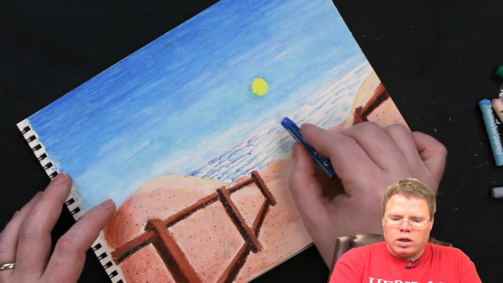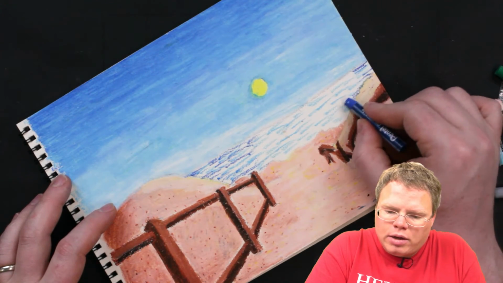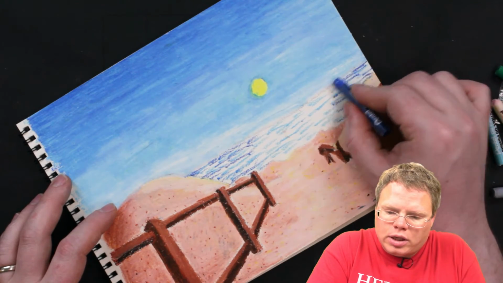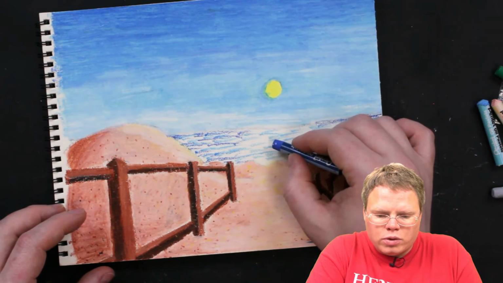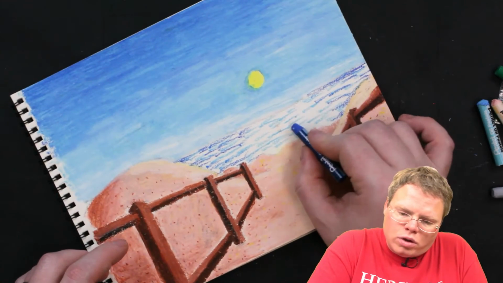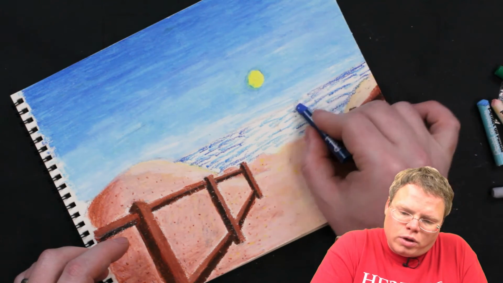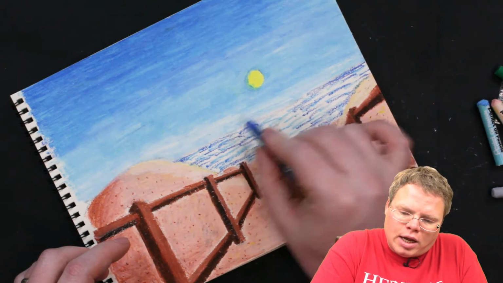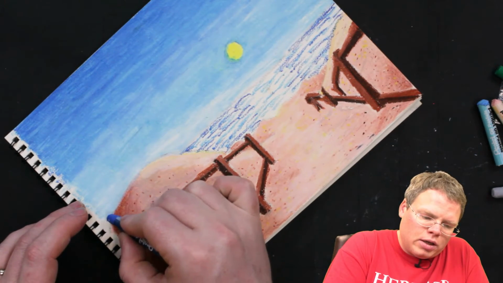I want the middle here to be nice and bright, because that's going to be where the sun is reflecting off the water. So I'll get some of my dark blue on the outer sides, but not here underneath the sun. It's not really the middle, is it?